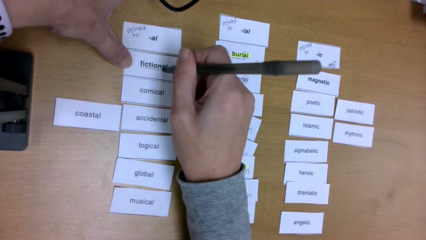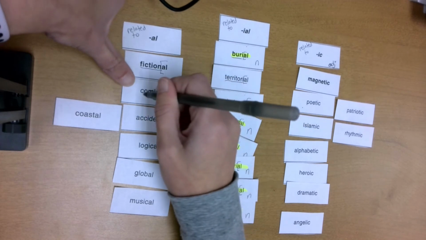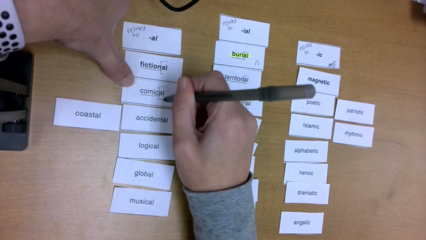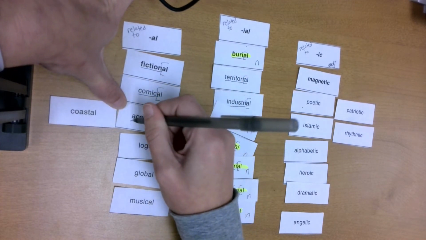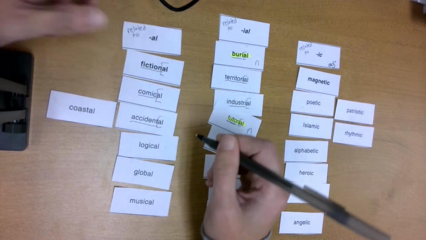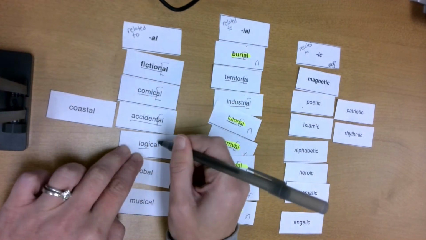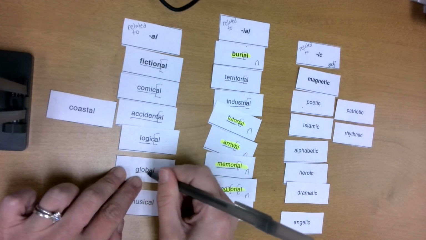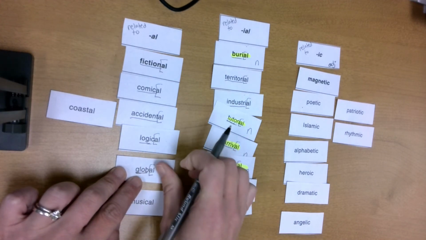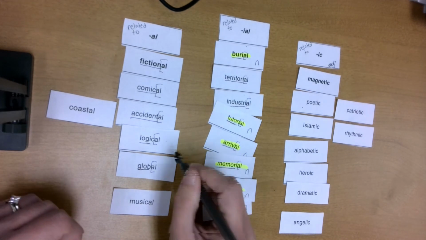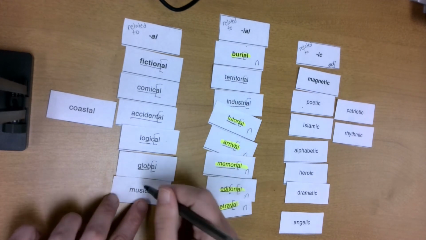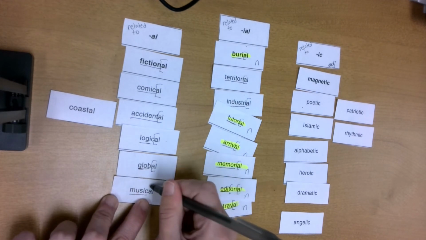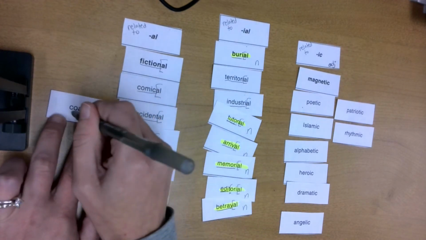We have fictional, base word fiction, comical, base word comic, accidental, base word accident, logical, base word logic, global. We did notice a spelling change there, right? We had an E drop. It wasn't globe-al, it's global. And then musical, related to music, coastal.